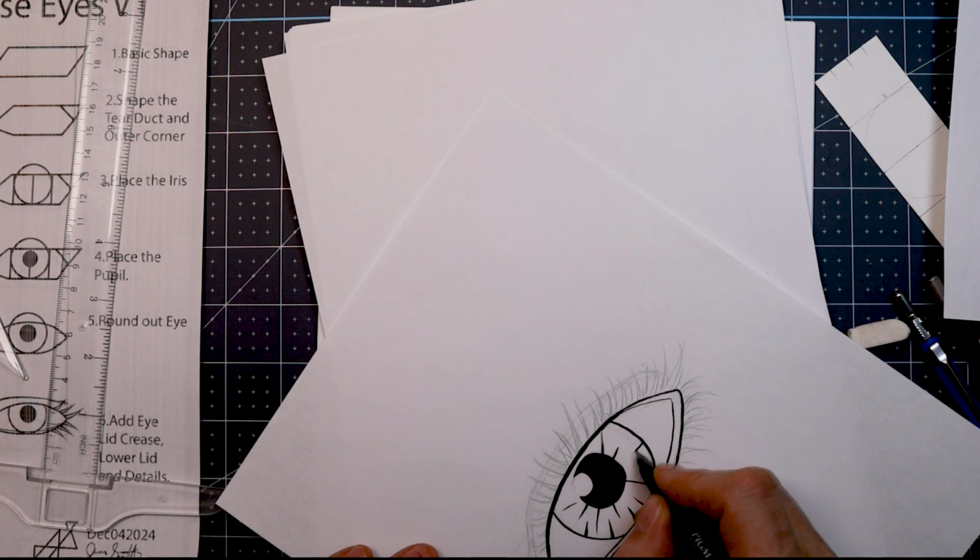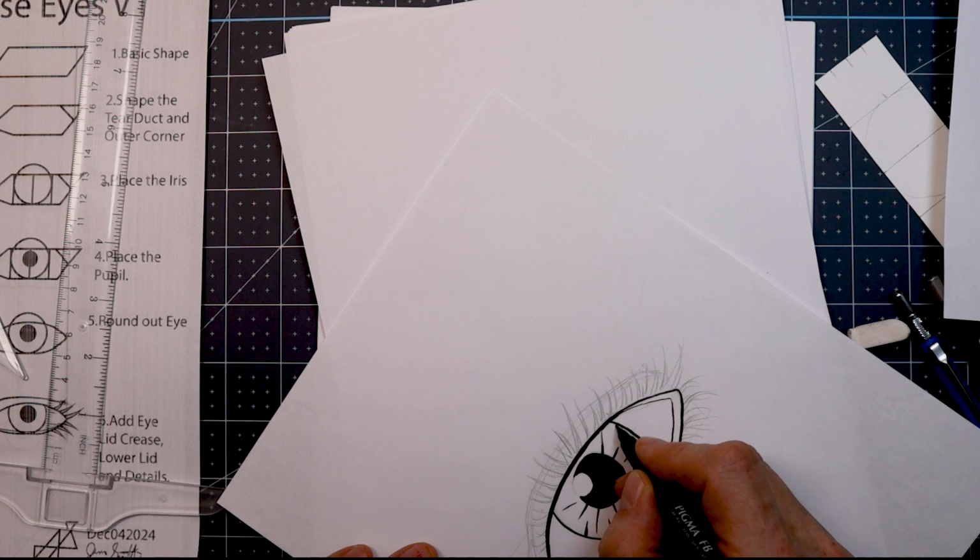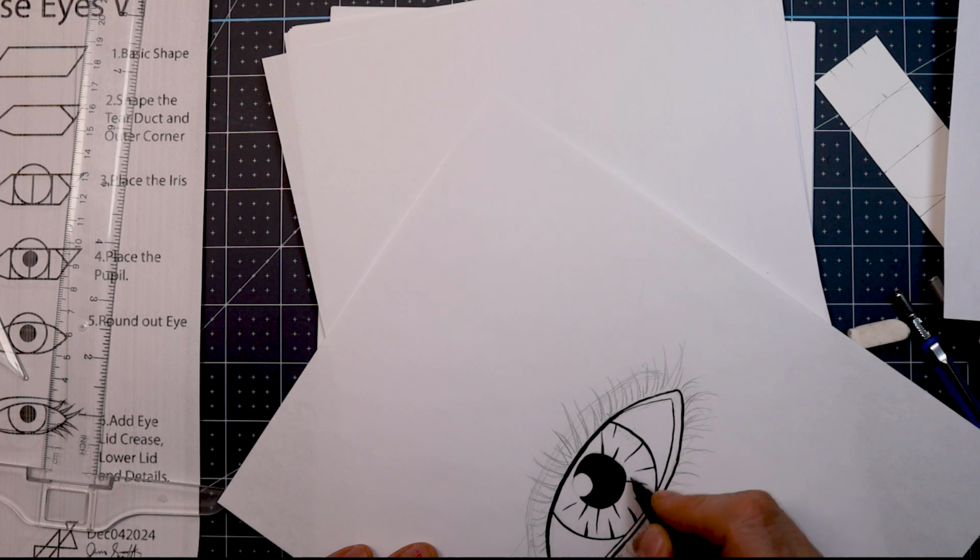Keep turning the page so that your hand is working at the best angle for yourself.